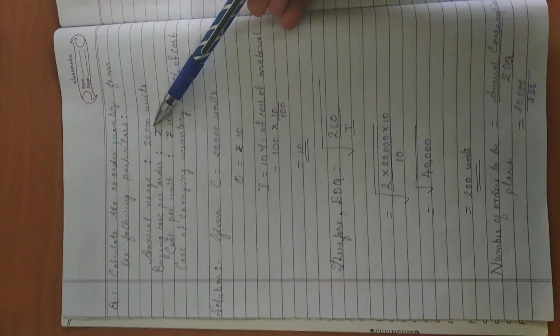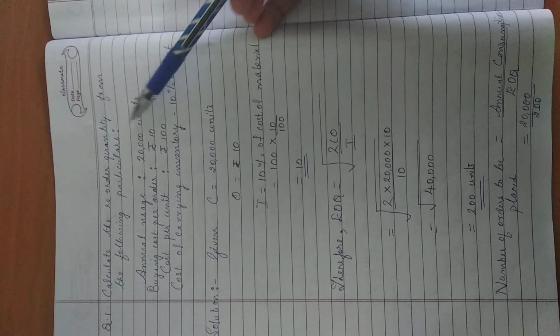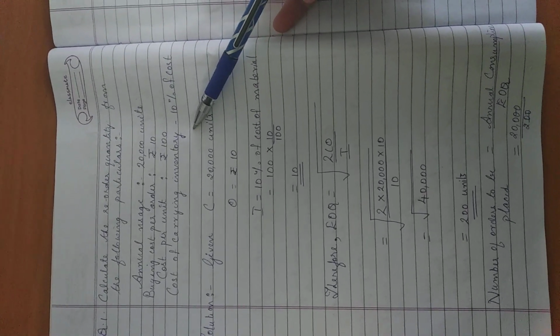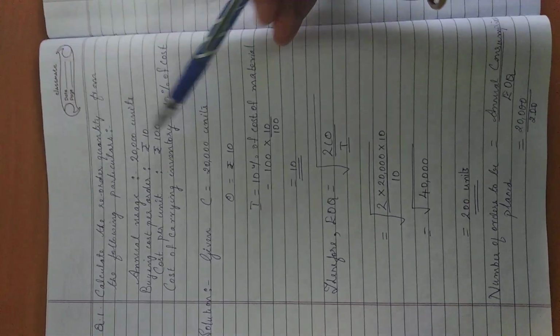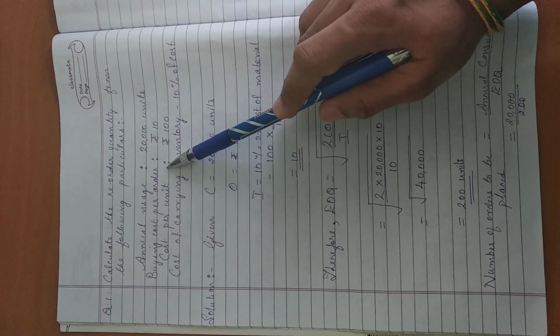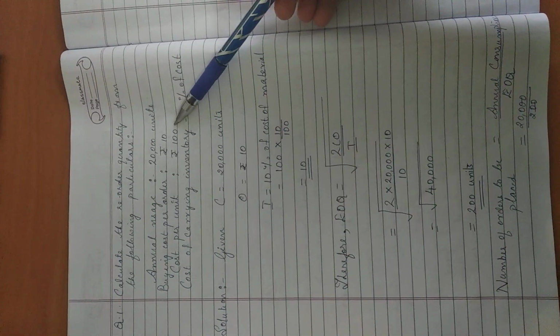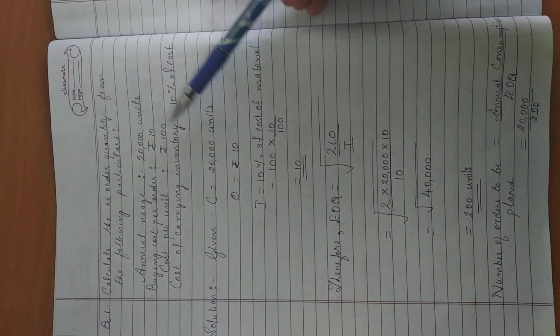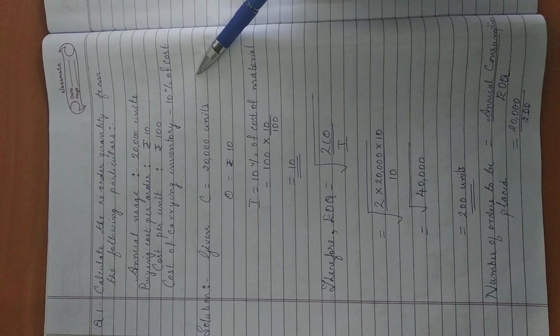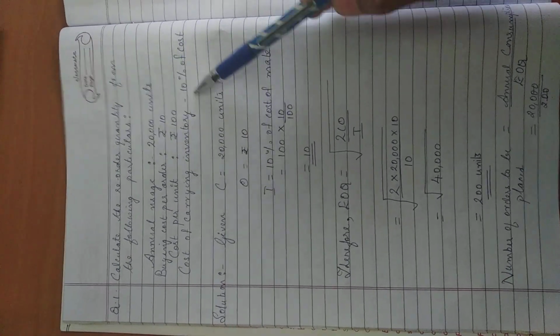Now, to explain the concept of EOQ or the reorder quantity, I have taken a very small problem which will make you understand what EOQ is. The annual usage is given, that is 20,000 units. Buying cost per order is rupees 10. Then cost per unit is rupees 100. Cost of carrying inventory is 10% of cost. These are the basic information given pertaining to EOQ.